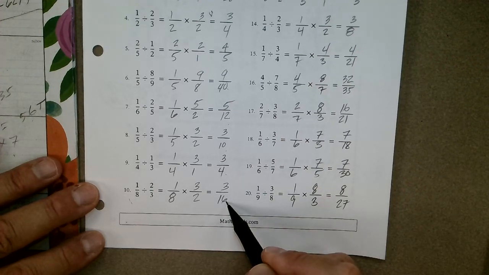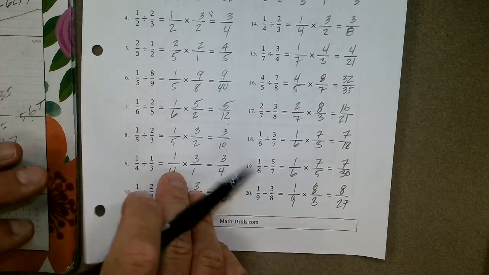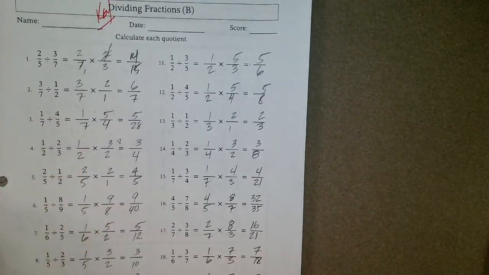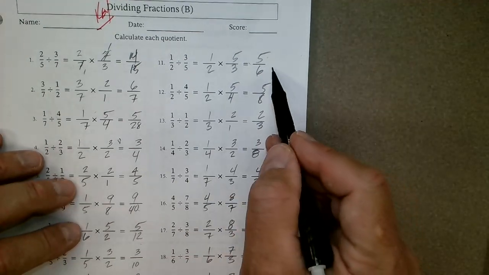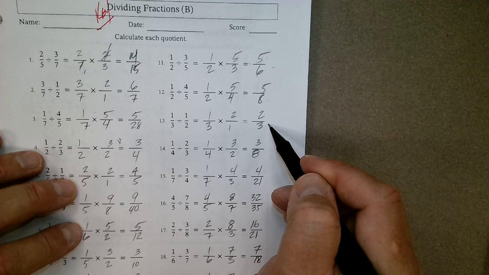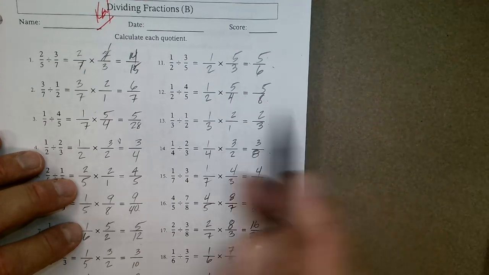Let's take a peek at the other side. You can take a look at 11 through 17 right there. 5/6, 5/8, 2/3, 3/8.